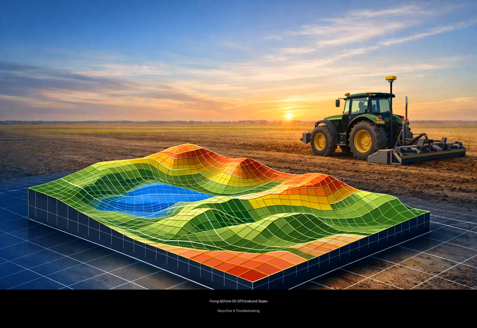Then you're missing the important stuff. You could have a 20-foot wide swale, a little dip that falls right between your grid lines. And the software never even sees it. It just draws a straight line right over it. So you grade the field, you think it's perfect, and the first time it rains, you've got a pond that the map said wasn't there.